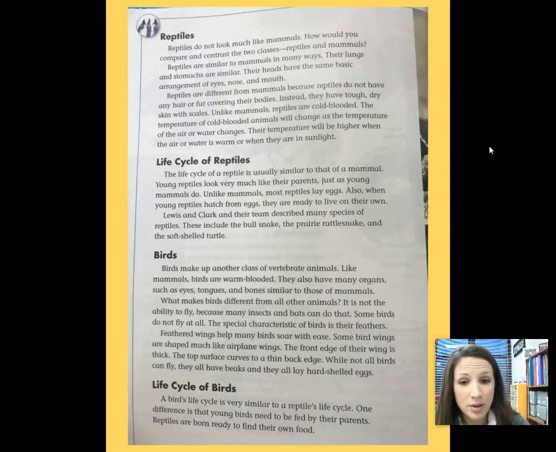All right, let's go on to birds. Birds make up another class of vertebrate animals. Like mammals, birds are warm-blooded. They also have many organs such as eyes, tongues, and bones similar to those of mammals. What makes birds different from all other animals?